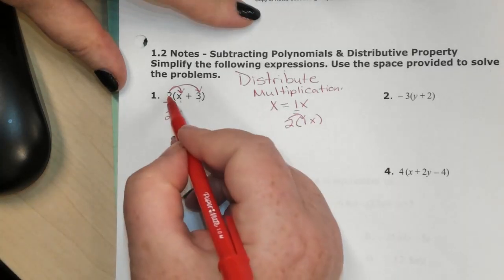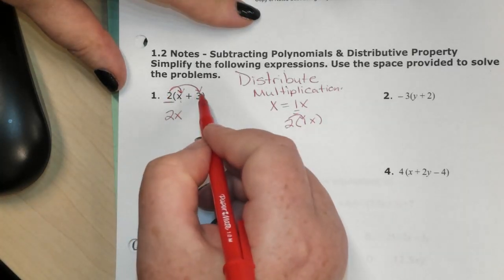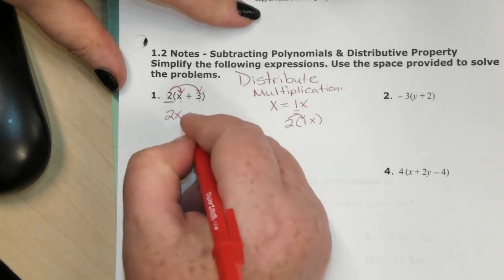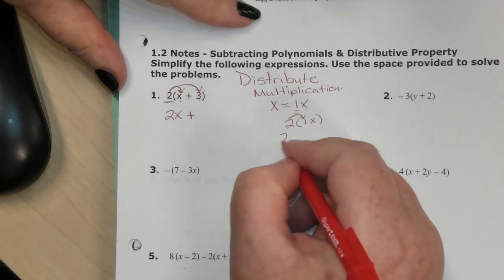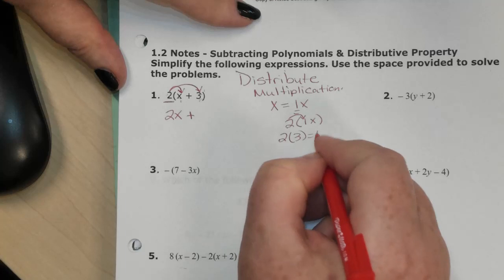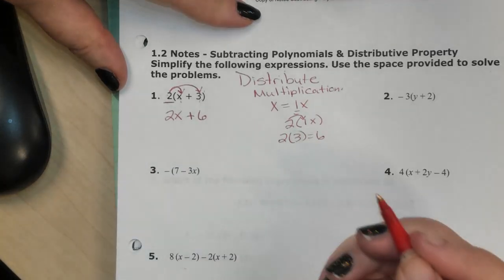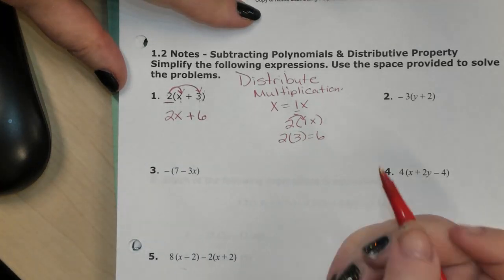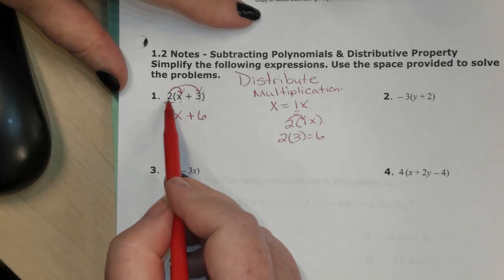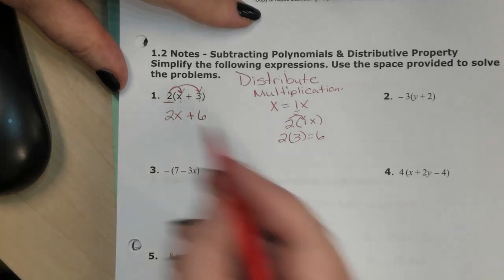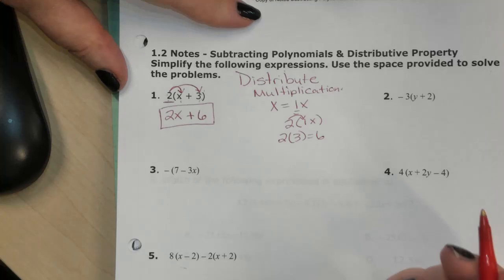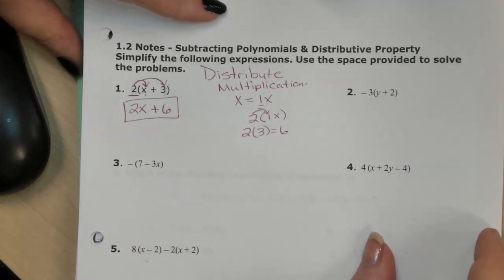Now we need to multiply the 2 times the 3. Distribute it. 2 times 3 is equal to 6. There you go. That is the distributive property. You multiply whatever's on the outside by everything that's on the inside. That one was pretty simple. Let's go on and look at number 2.